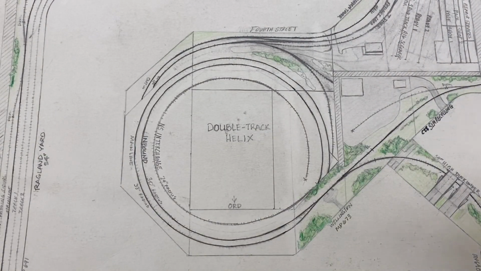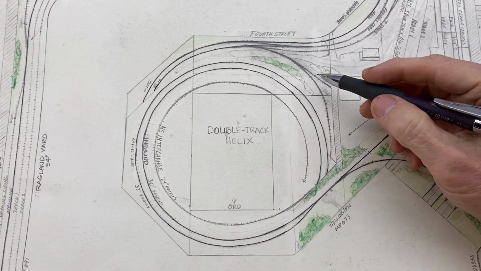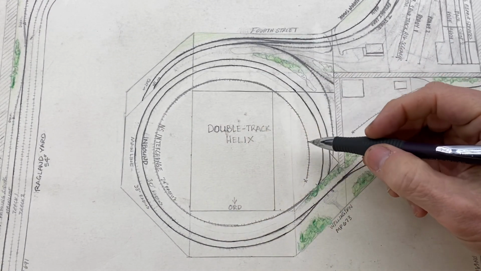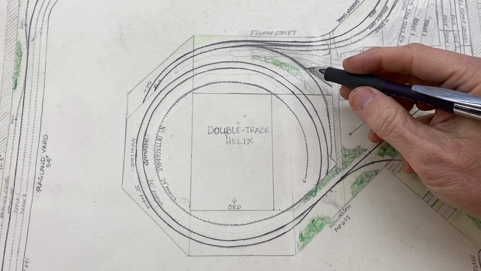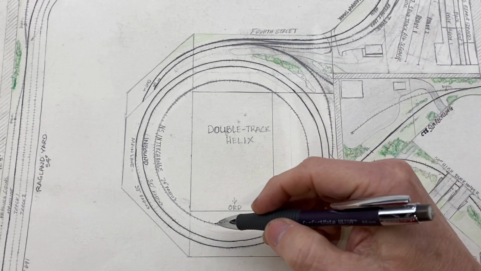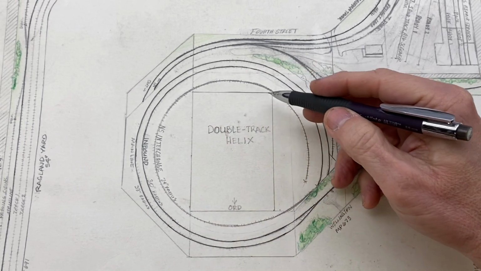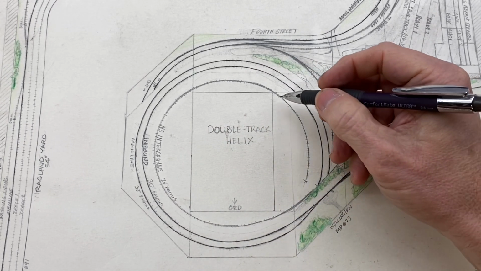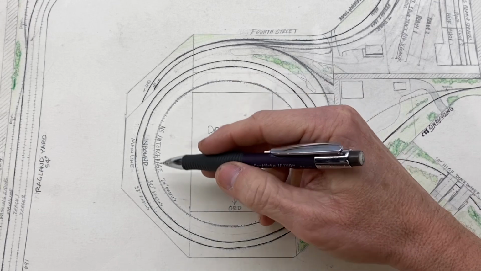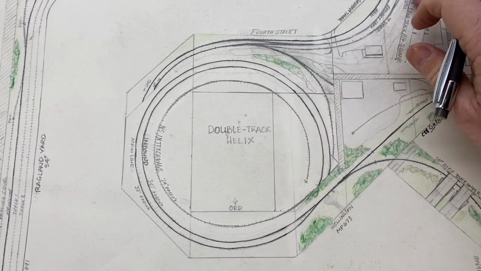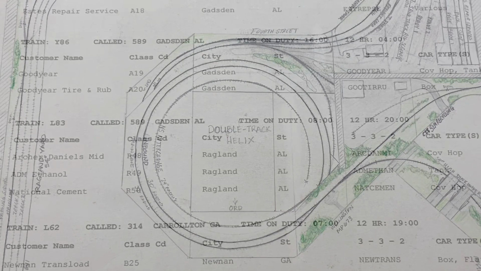One other cool thing is that it allowed me to actually put the Norfolk Southern interchange on the inside of the helix. So you can see this track coming off right here that will go around on the inside. This is a 24-inch radius curve where I can spot an entire NS interchange train here that'll just stage there until it's ready to come out and bring cars to the yard.